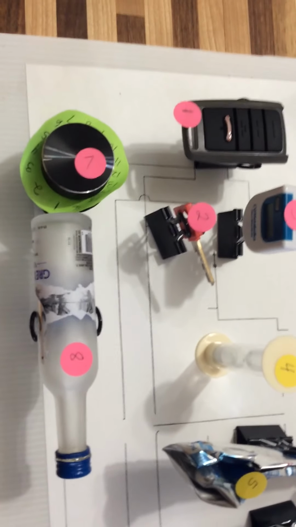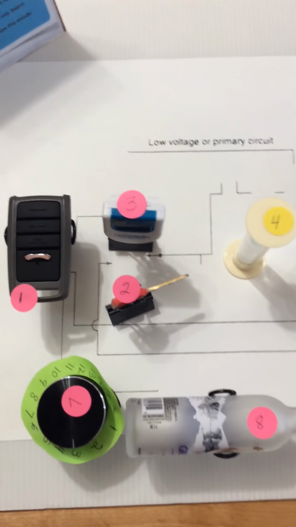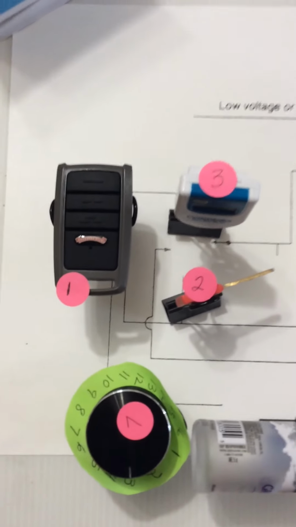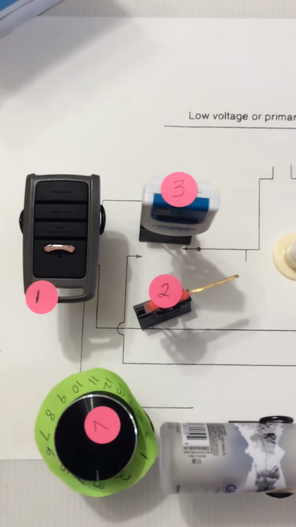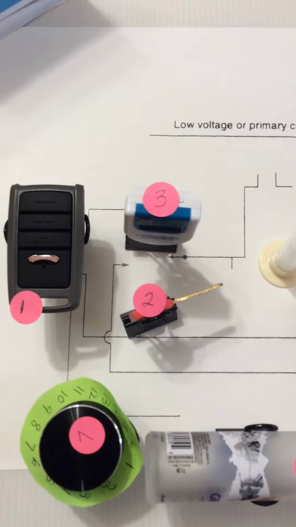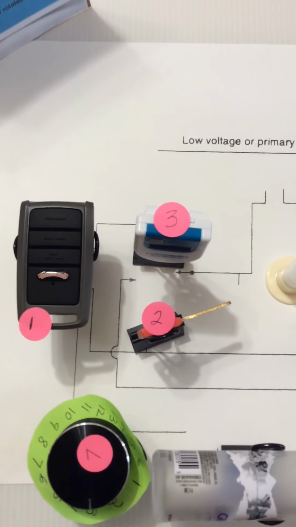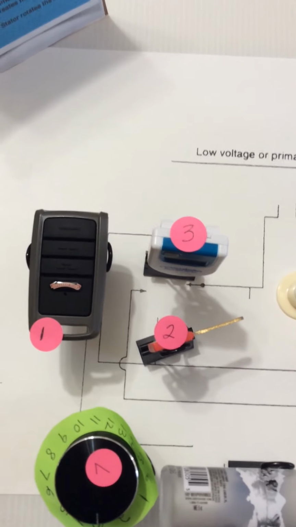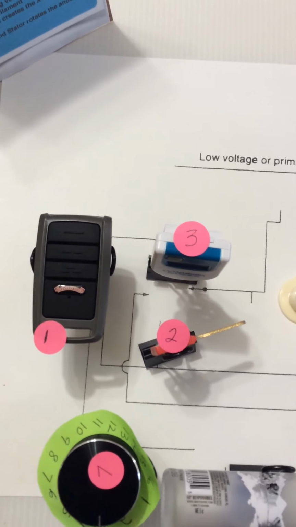So the first one is the main breaker. And the main breaker controls incoming current and protects the equipment. And so I chose a garage door opener because I use a garage door opener every day. And it's an example of something that controls something else.